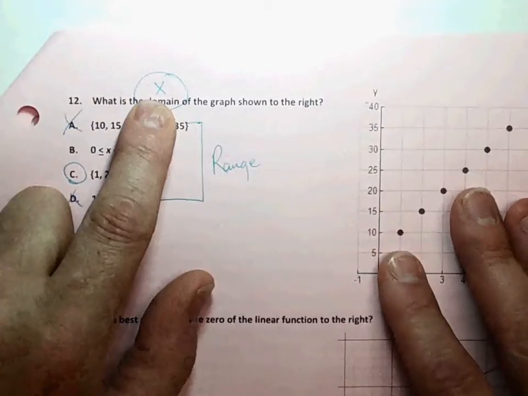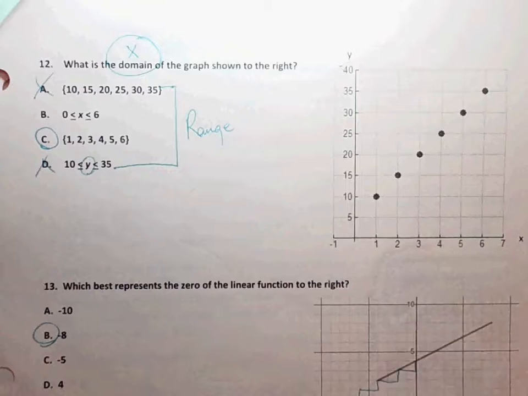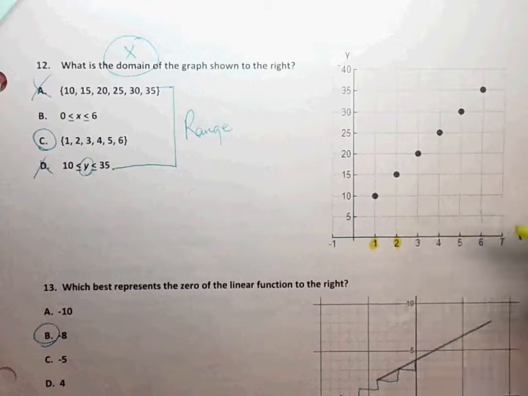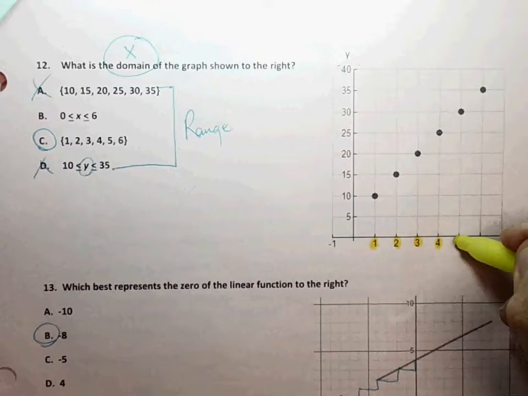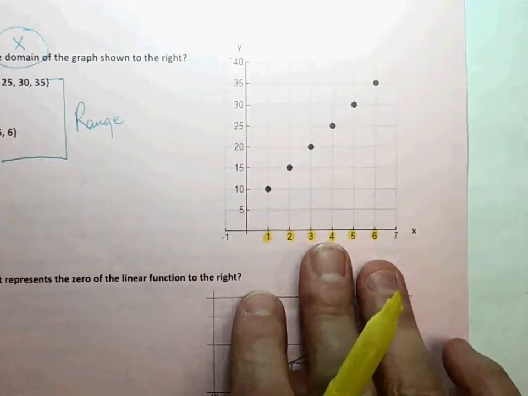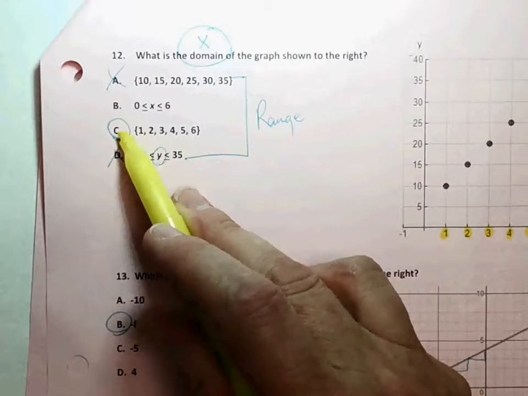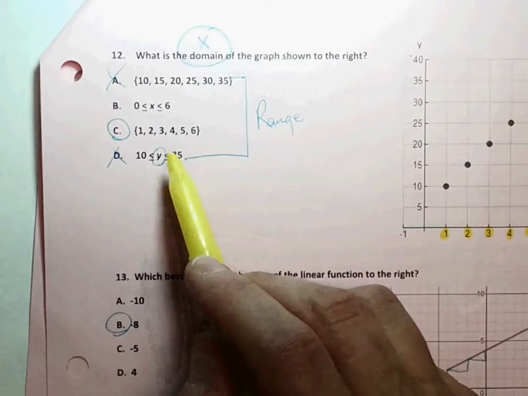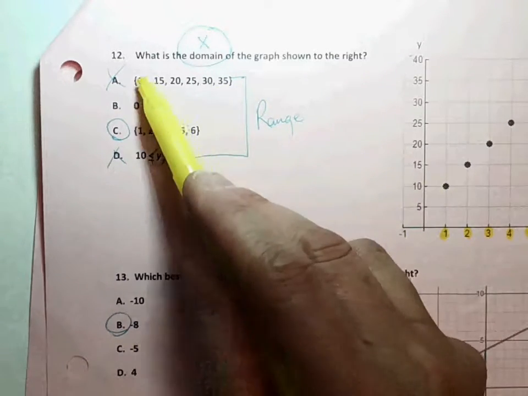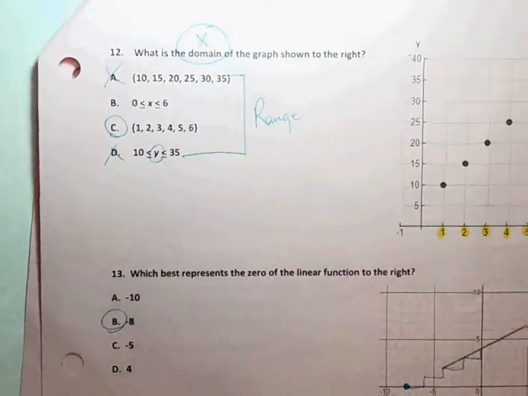All right, on this one, we're looking for x's, so I'm along this line right here, and notice that I have a dot whenever x is 1. I have a dot whenever x is 2. I have a dot whenever x is 3, 4, 5, and 6. Those are the only places that I have dots directly above. They're not connected. We don't do a red box. We pick answer choice C. Notice that A and D are both dealing with range. This dot, if I go to the y-axis, is 10. So these are range numbers. This is the wrong letter for domain, so I don't even consider that one.